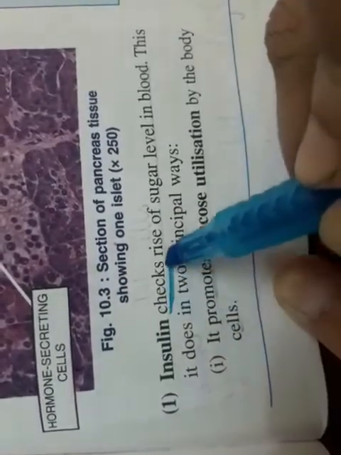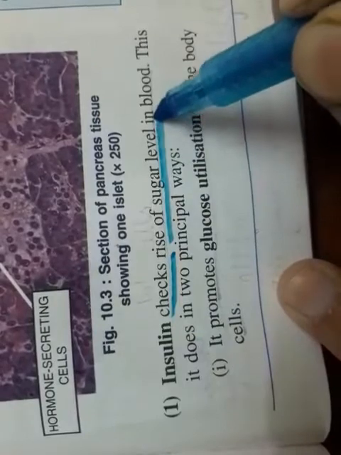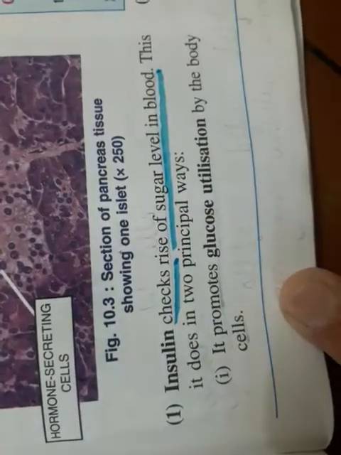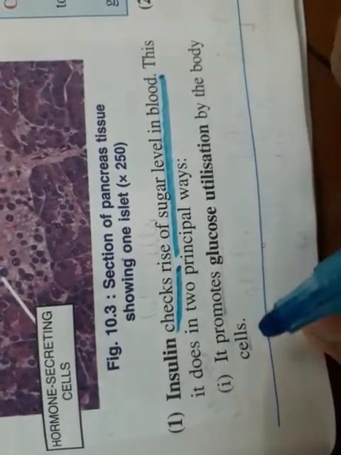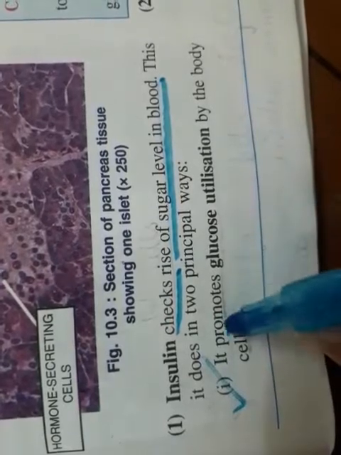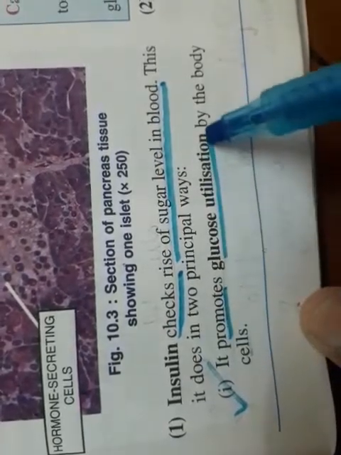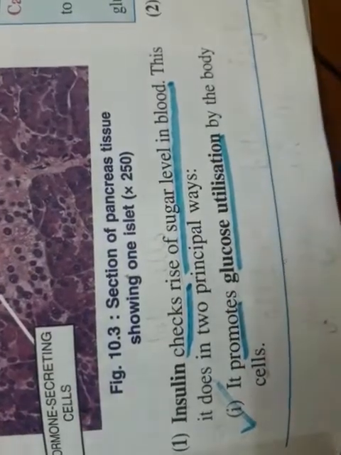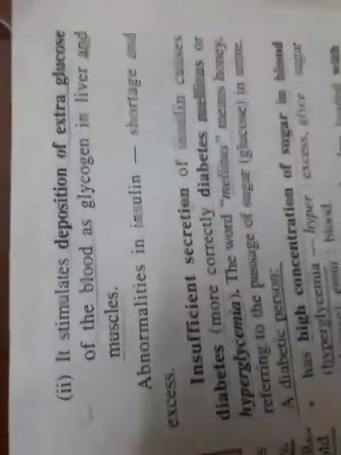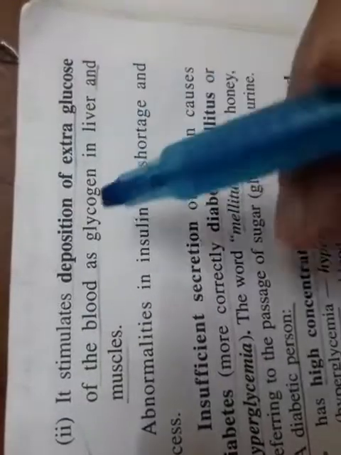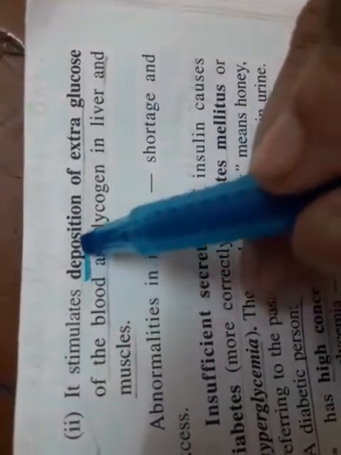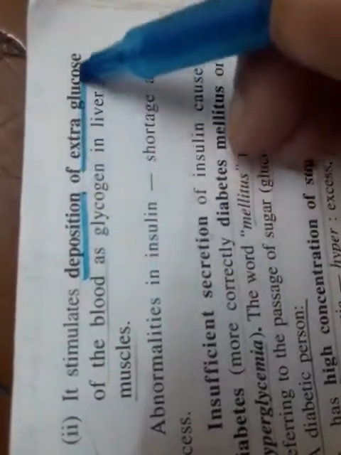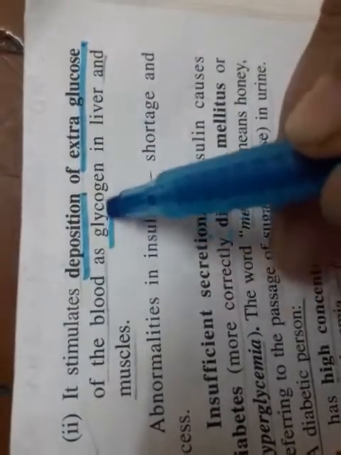Functions of insulin. It checks rise of blood sugar. How? It promotes glucose utilization by our body cells. And it stimulates the deposition of extra glucose to glycogen.